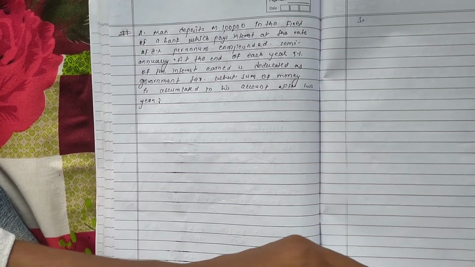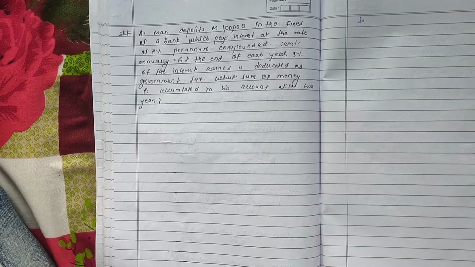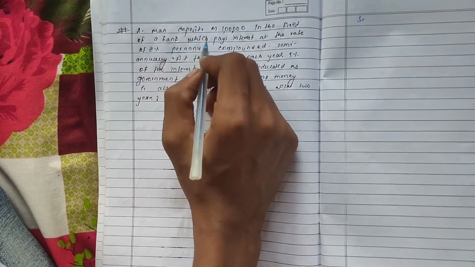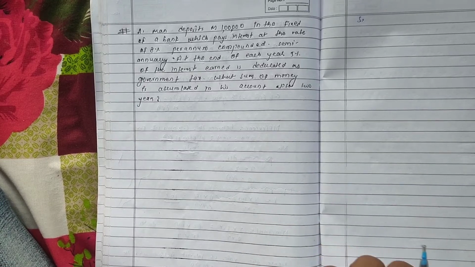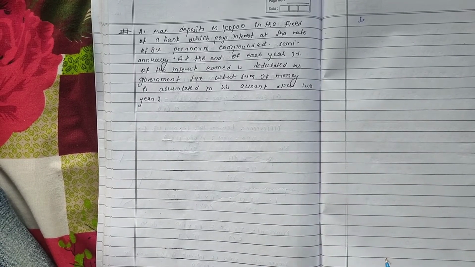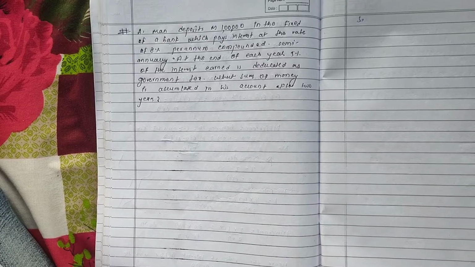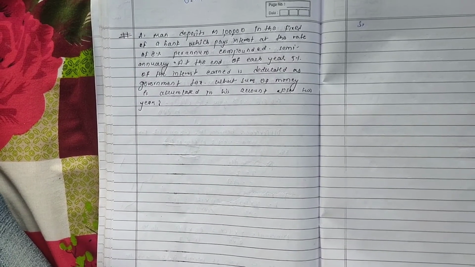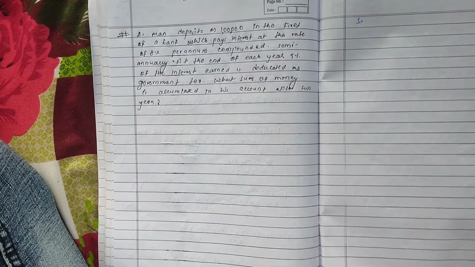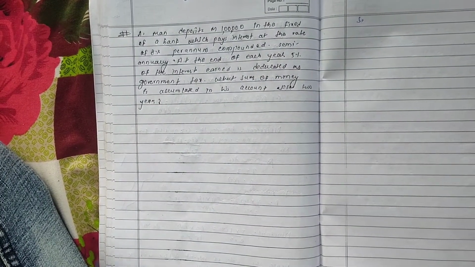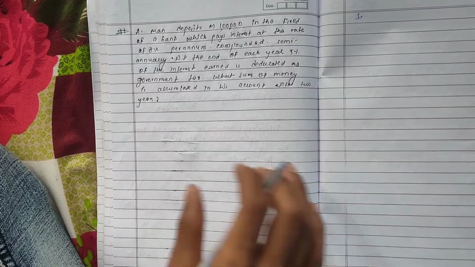So the question is, a man deposited Rs 1 lakh in the fixed deposit of a bank which pays interest at the rate of 8% per annum compounded semi-annually. At the end of each year, 5% of the interest is deducted as government tax. What sum of money is accumulated in his account after 2 years? So here we have to find the compound interest semi-annually, and we have to deduct the tax at the end of it.